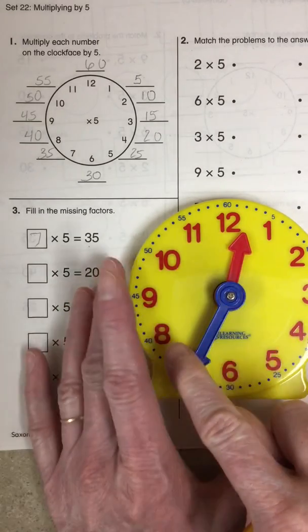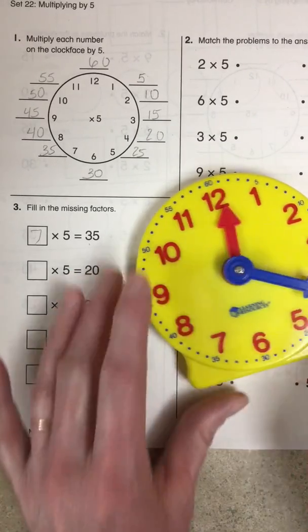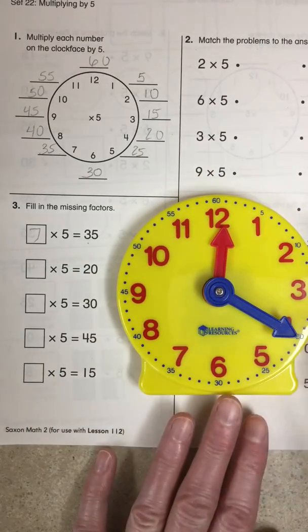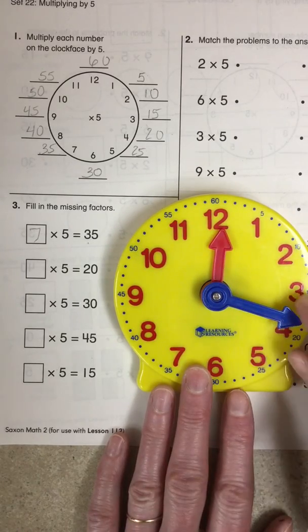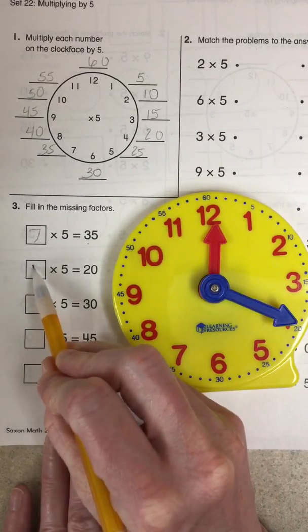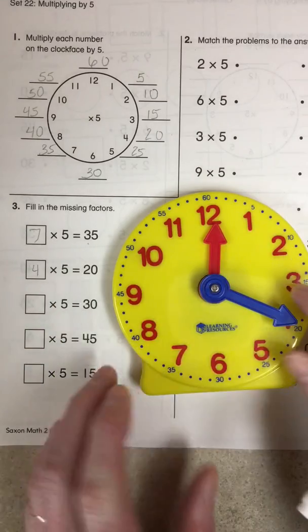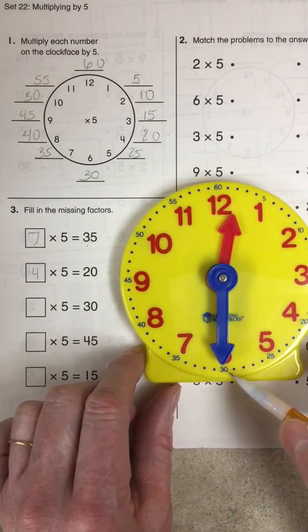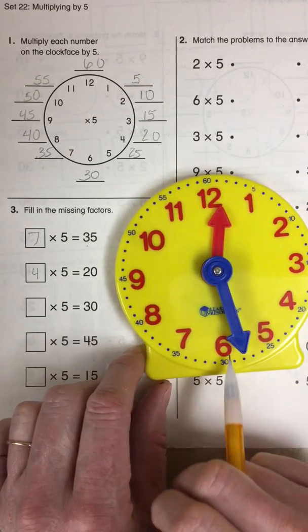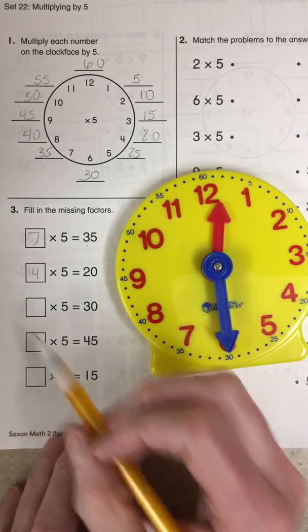Let's go to the 20. Let's say it's 12:20. What times 5 is 20? The 4. Let's go to 30. What times 5 is 30? You can see it there. The 6.